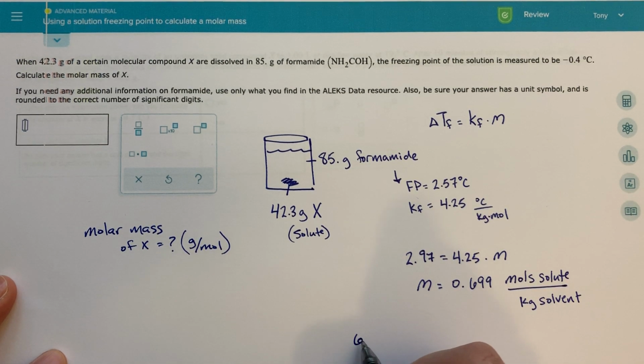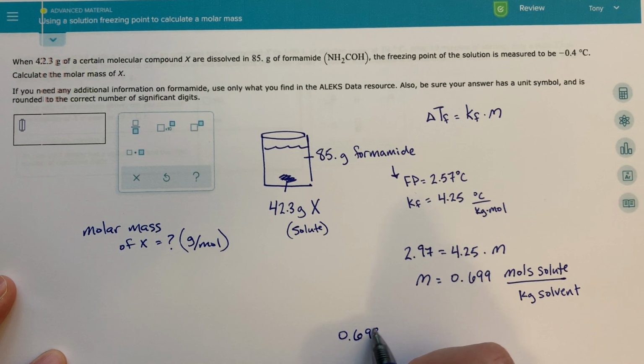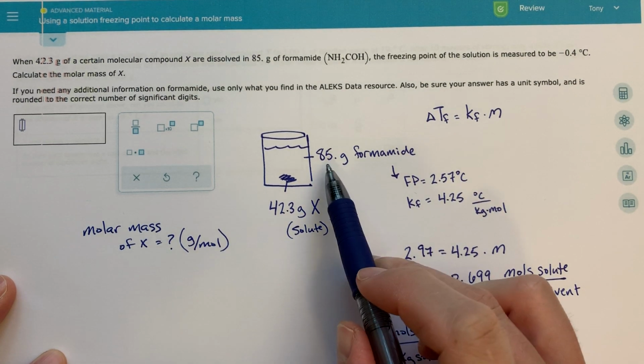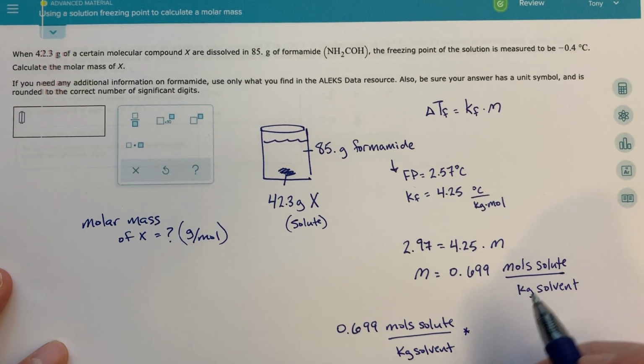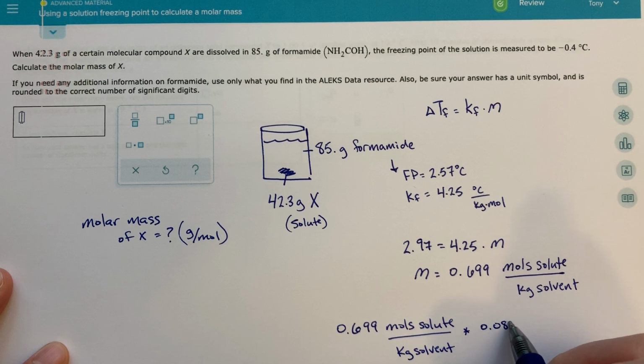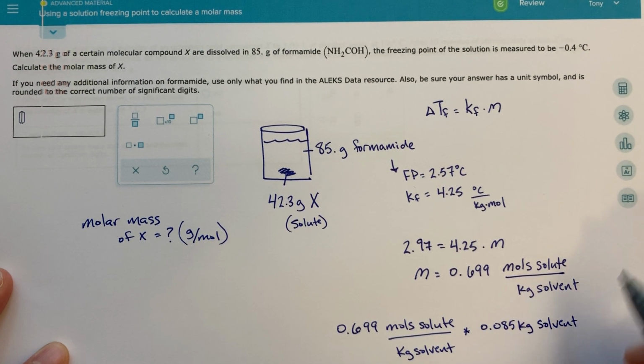So if I take 0.699 moles of solute over kilograms of solvent, and I multiply that by my kilograms of solvent, 0.085 kilograms of solvent, my units of kilograms of solvent will cancel out.